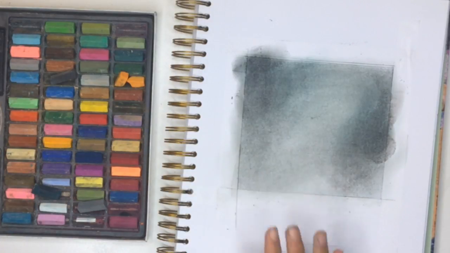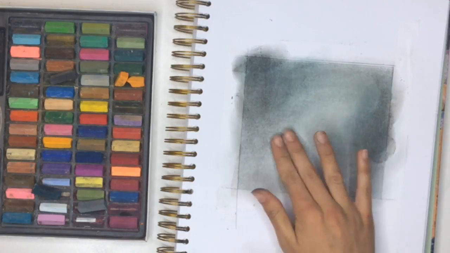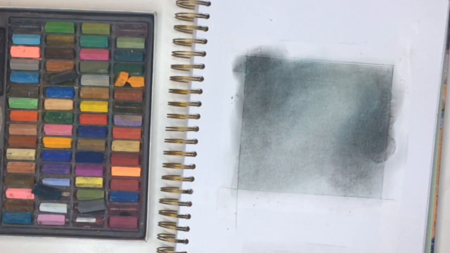I'll probably use it once it stops raining. But I highly suggest you use it outside if you're ever going to use it, because the fumes are so strong.